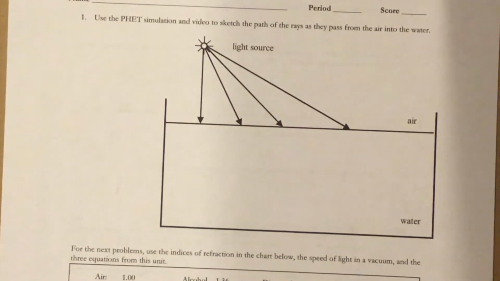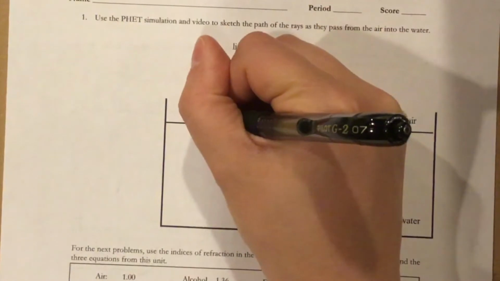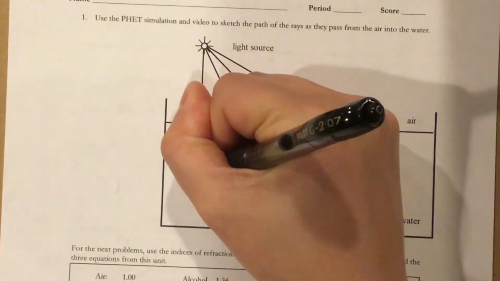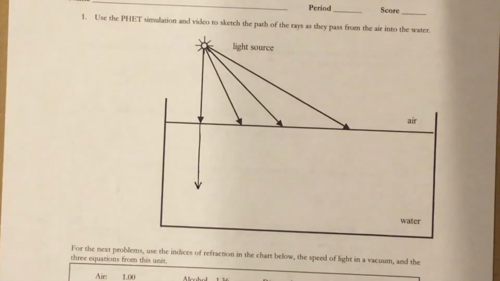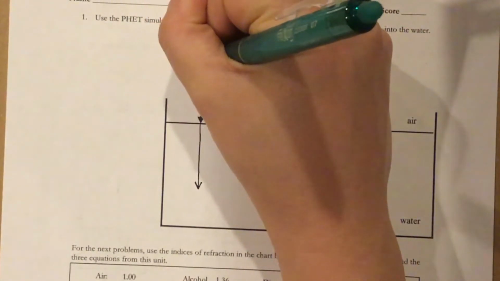So first off, number one. For number one, go into the PhET simulation and sketch the path of the rays as they pass from air into water. Now, refraction is not obvious when light travels from air into water and hits the surface perpendicularly. And remember, this is because when we hit the surface perpendicularly, as shown, the wave fronts both hit the water-air boundary at the same time.